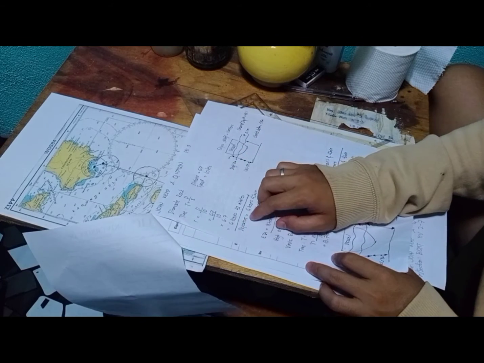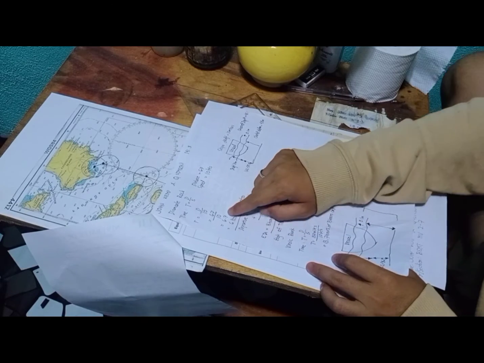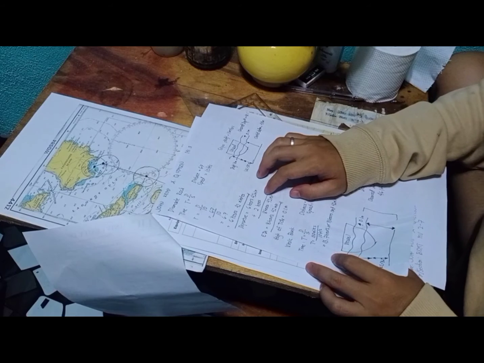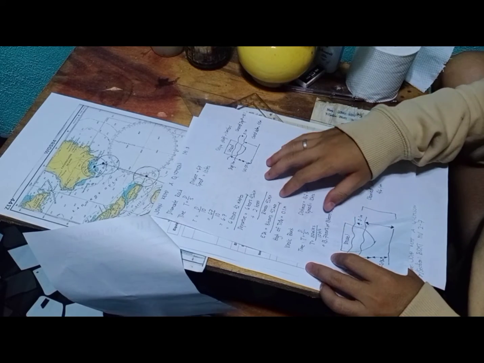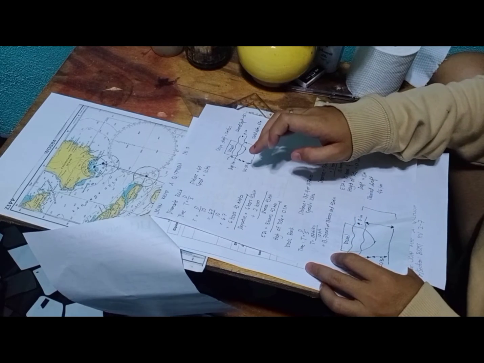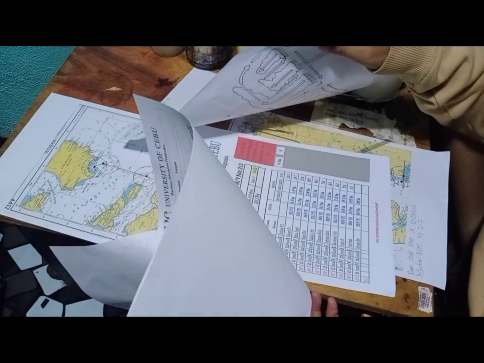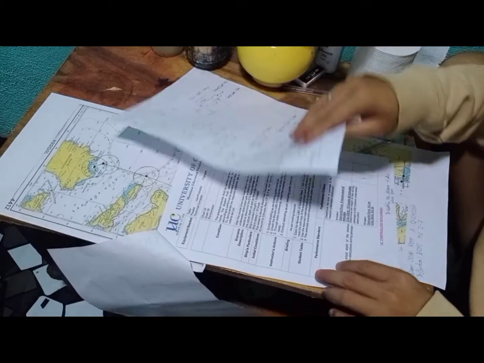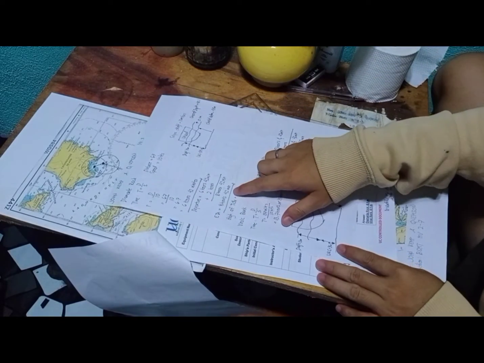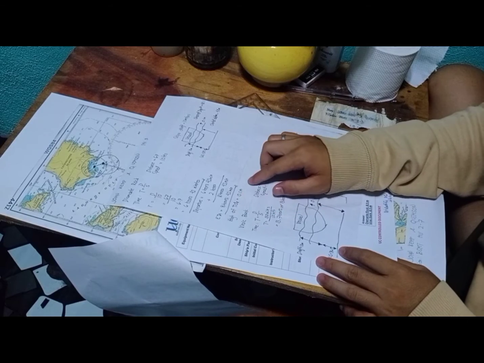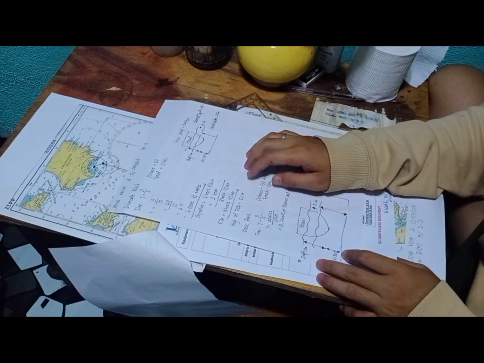So 6 hours, 0.7 times 60 is equivalent to 42 minutes. So we have here our departure is 6 hours and 42 minutes plus 2 hours, so the ETA is equal to 8 hours and 42 minutes.